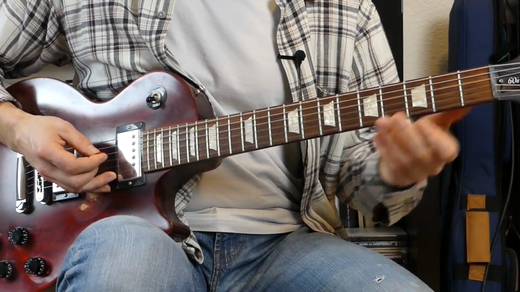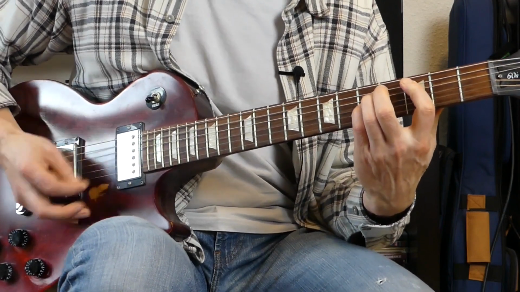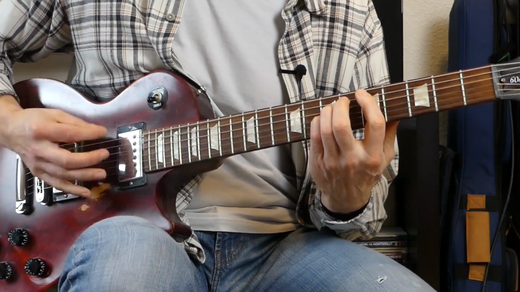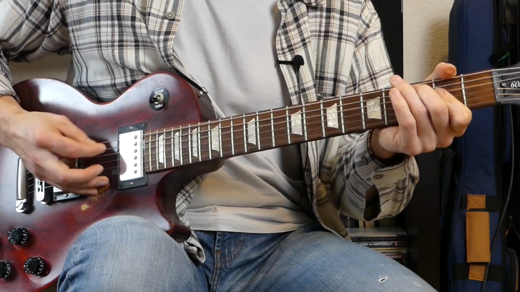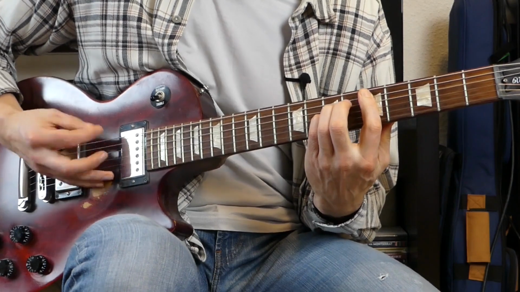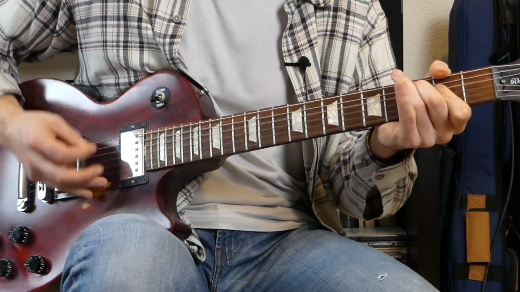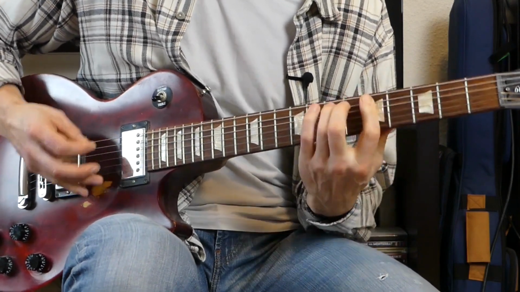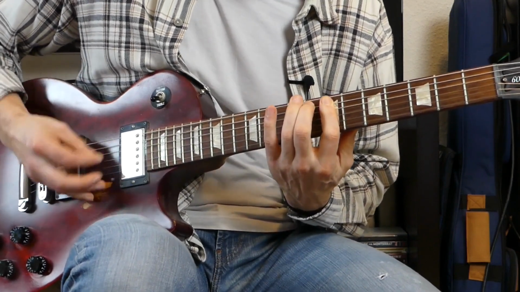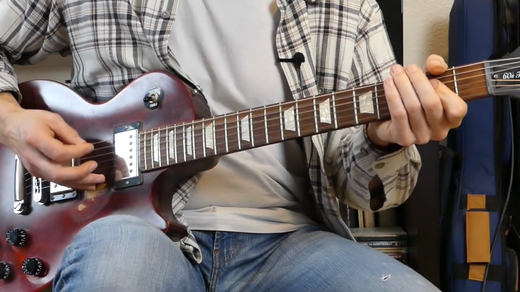I could either play it like this, or like this. I could also add a few more single notes.